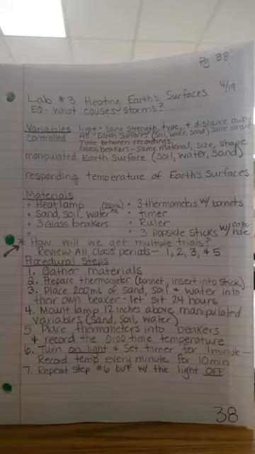Our procedural steps include number 1, gather materials. 2, prepare the thermometer. You'll notice that the thermometer had some paper over the top, and that's to provide a little bit of shade. Otherwise, the heat becomes too intense for the thermometers, and it impacts getting quality temperature readings. Then we had to prepare our soil, sand, and water. Each has its own beaker, and we let them sit for 24 hours so that everything could come as close as possible to room temperature. We then mounted our lamp, making sure that it was 12 inches above our manipulated variables.